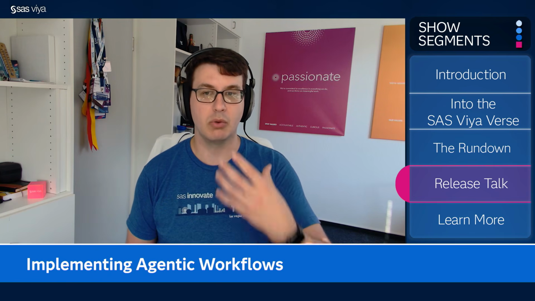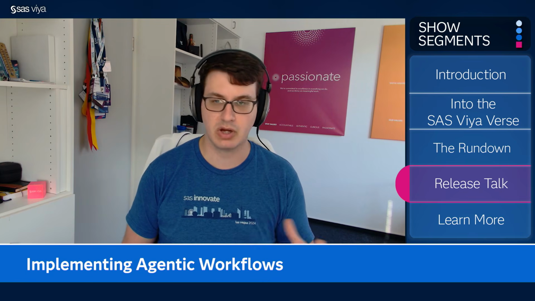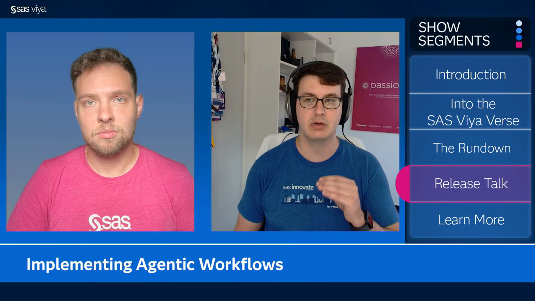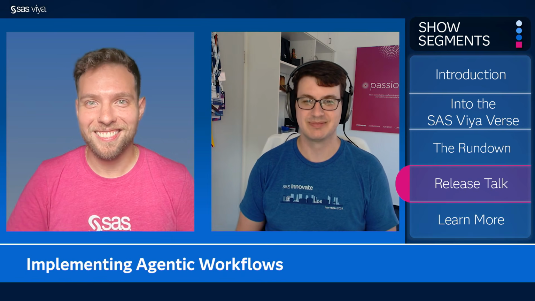And then we go into SAS Intelligent Decisioning, where we can put the large language model calls together with model calls, business rules, data lookup, all the pieces that you need in order to put something like this into production. And I believe we have a demo of you showing this in action as well. Exactly. Let's roll it.